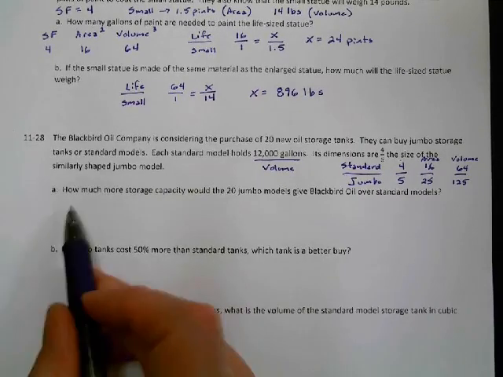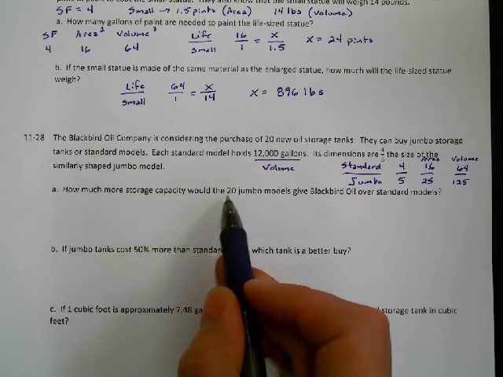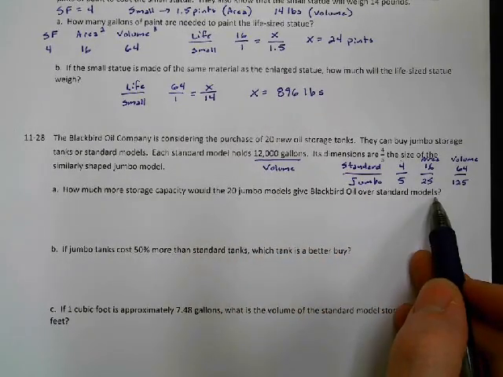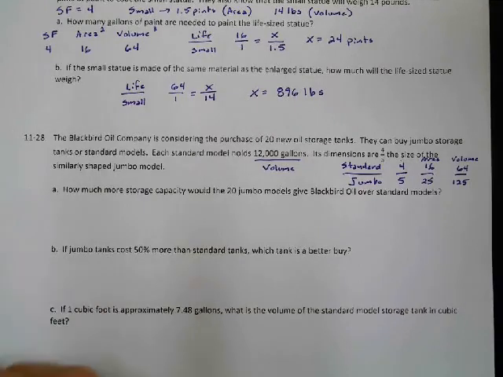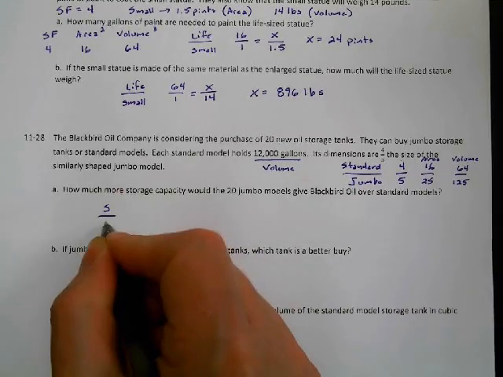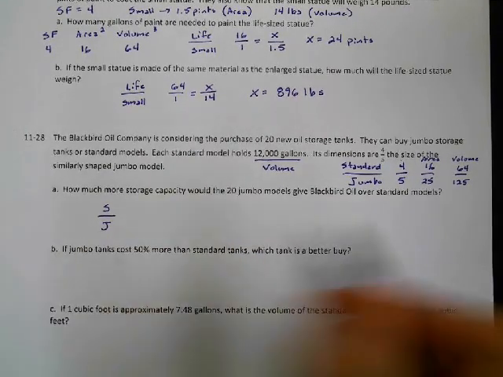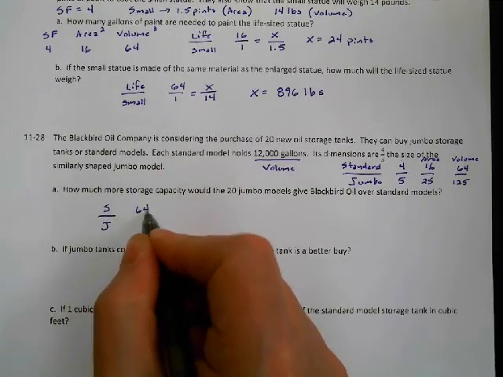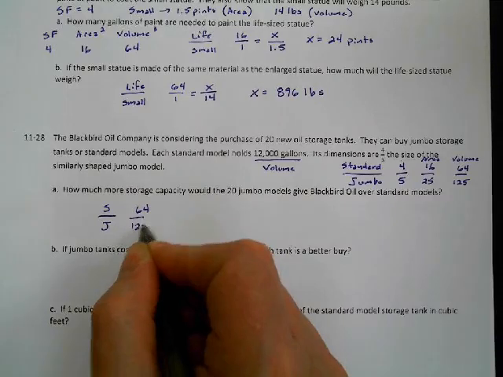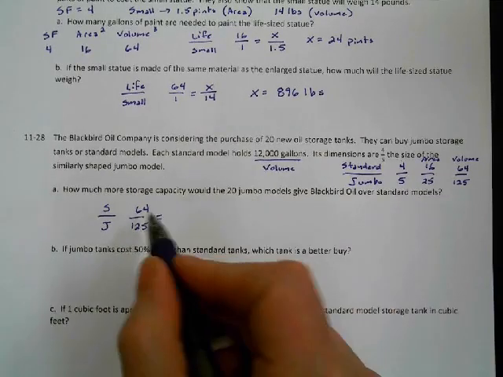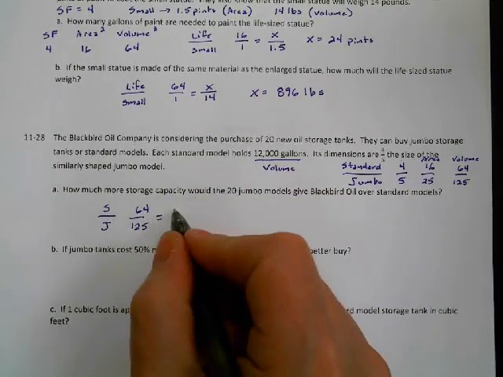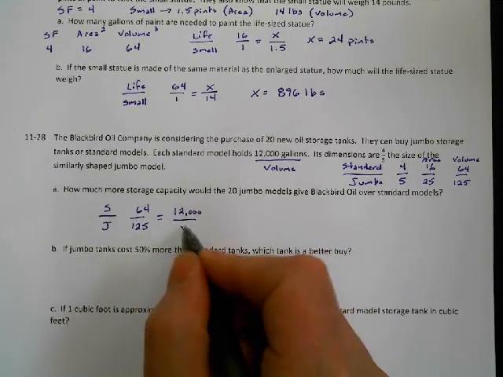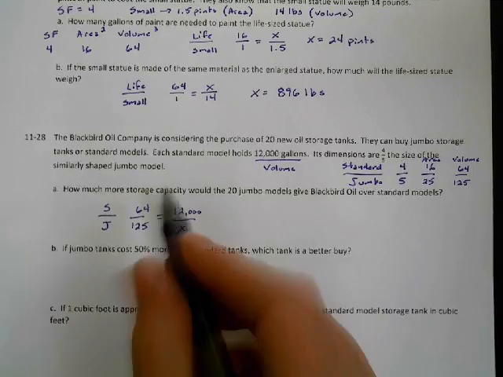First question, how much more storage capacity would 20 jumbo models give the Blackbird Oil Company over the standard models? Okay, so let's start off, standard over jumbo, talking about the volumes. We've got 64 over 125. We know that the standard model has 12,000 gallons in it, and we don't know how much the jumbo model has, so we'll do cross products here.